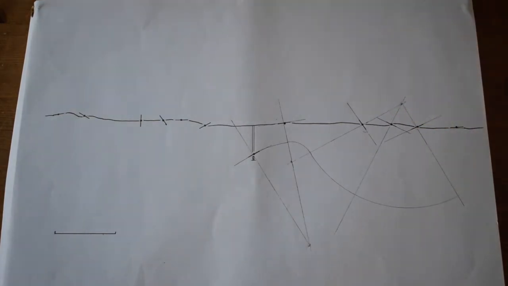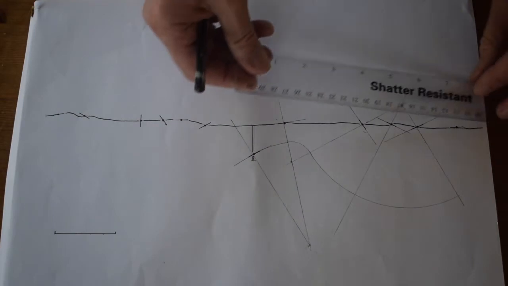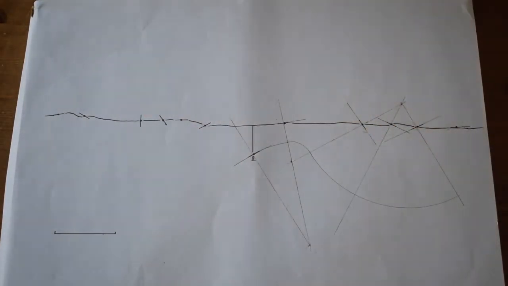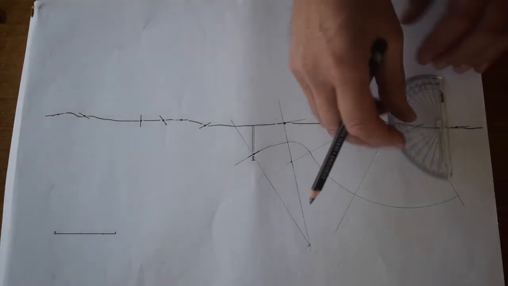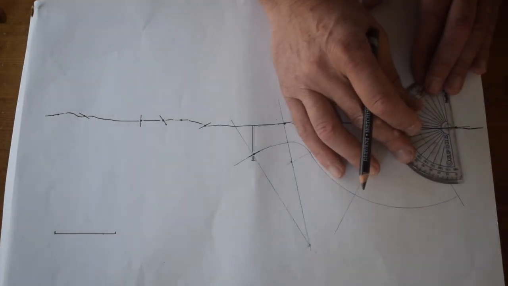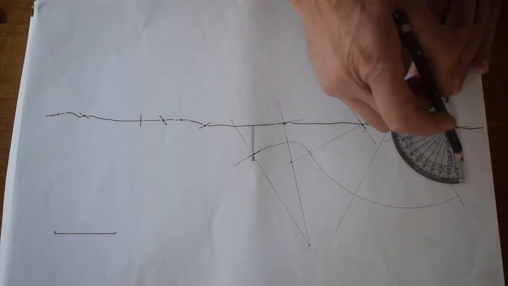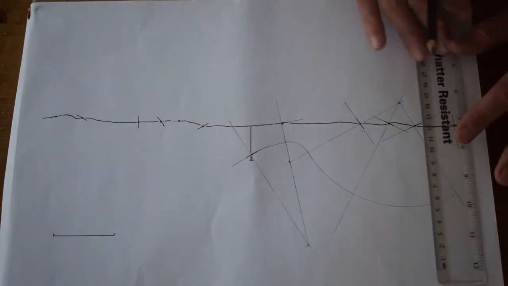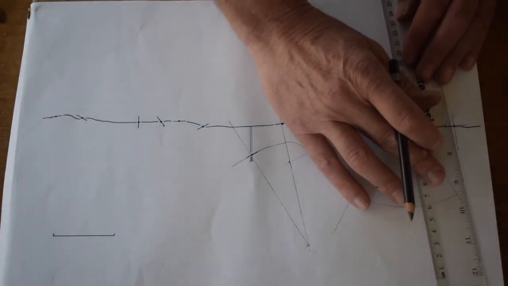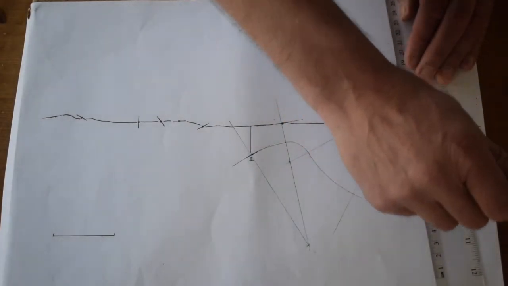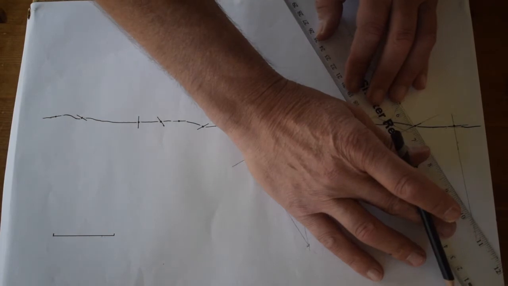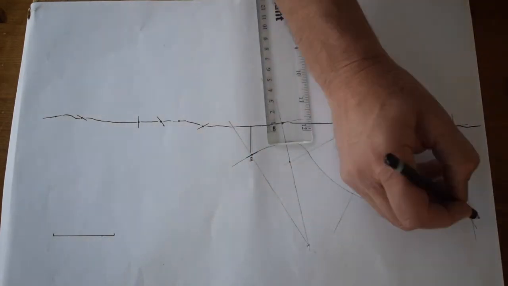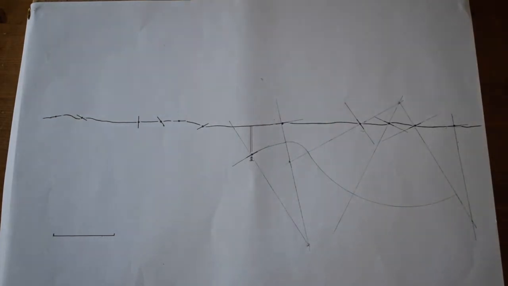And then finally, we can put the last one on. Just extend it. There we go. Measure out. Perpendicular. Like that. Extend. Extend that a bit more so they cross in here. So there's our next rotation point.